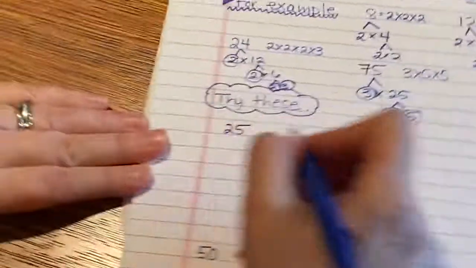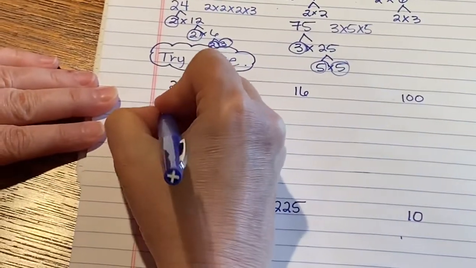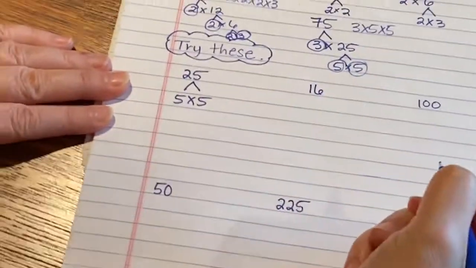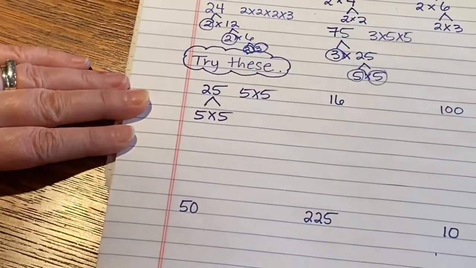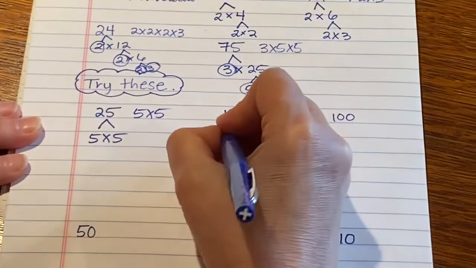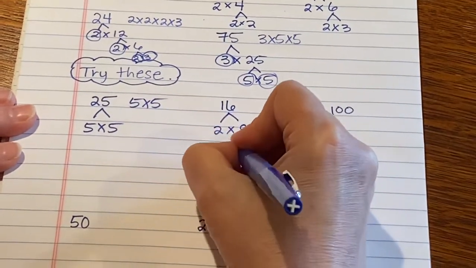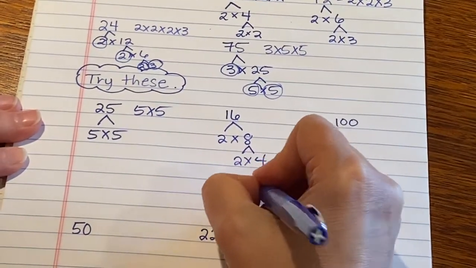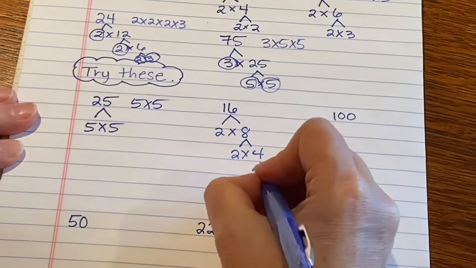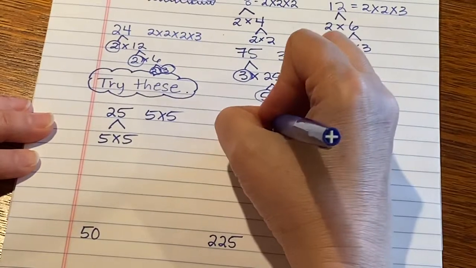Okay, so let's see how you did. 25 is actually pretty easy. 5 times 5. That's it. 16. 2 times 8. 2 times 4. 2 times 2. So 2 times 2 times 2 times 2.